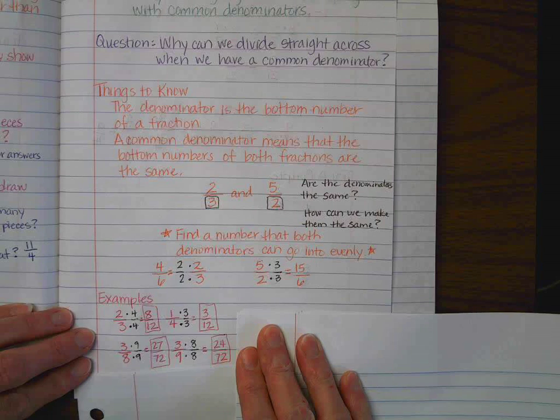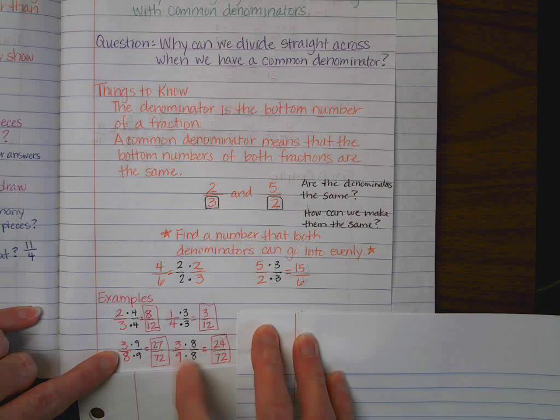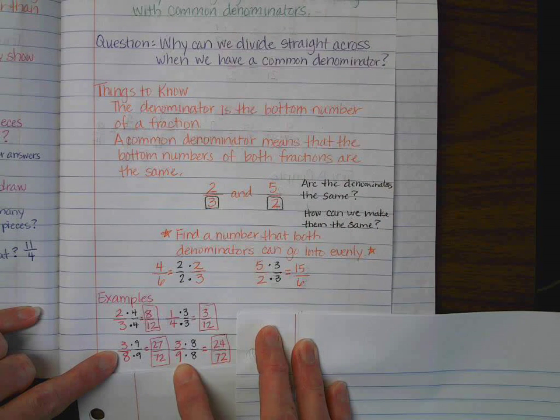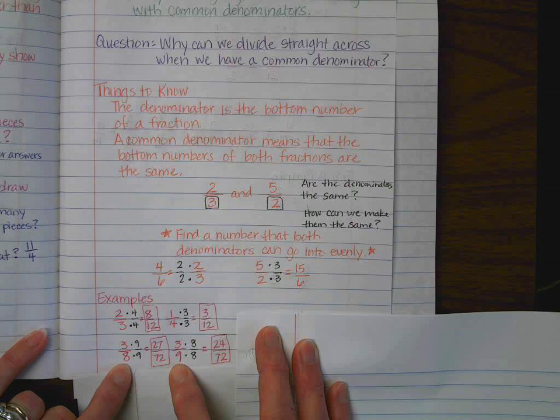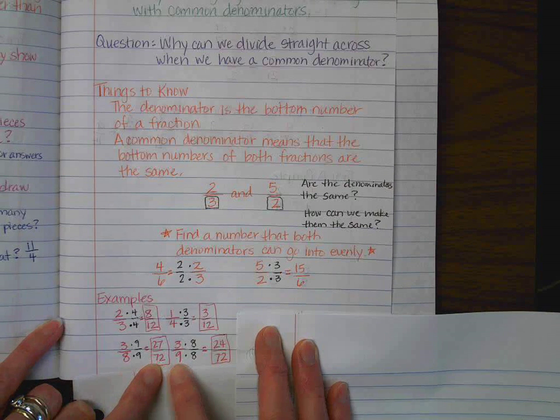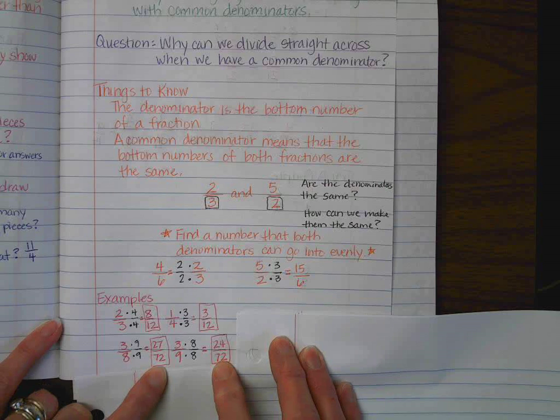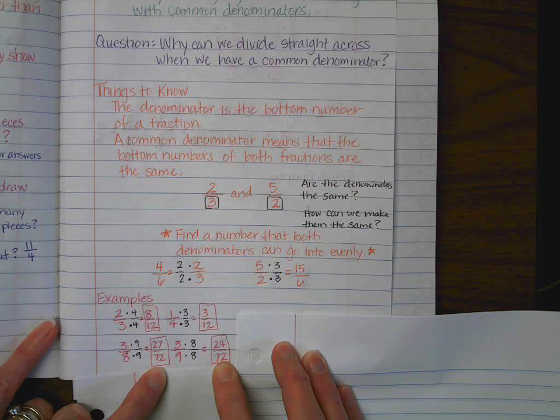What if our fractions that we're looking at now were 3/8 and 3/9? Interesting. 3/8 and 3/9. Well, what do 8 and 9 have in common? What do they both go into evenly? The easiest way to do that one is multiply them together. What is 8 times 9? You are absolutely right, 72. So 72 is the denominator that we get to choose.